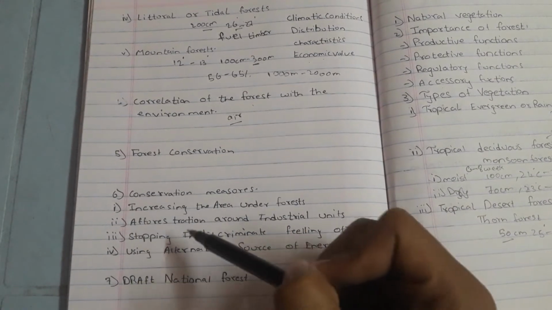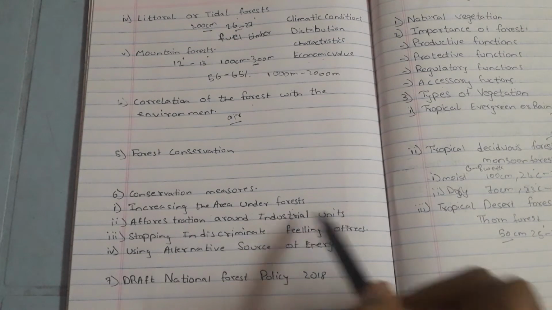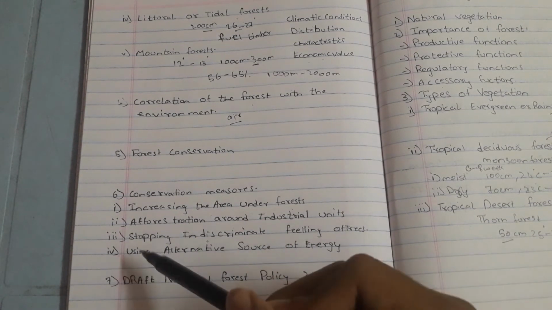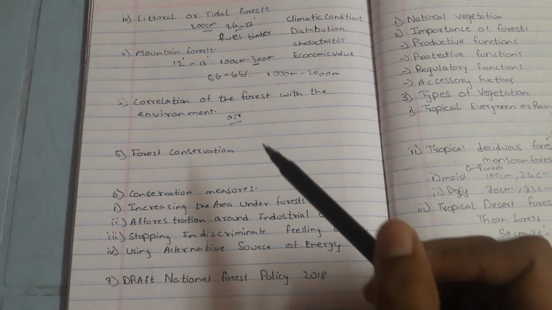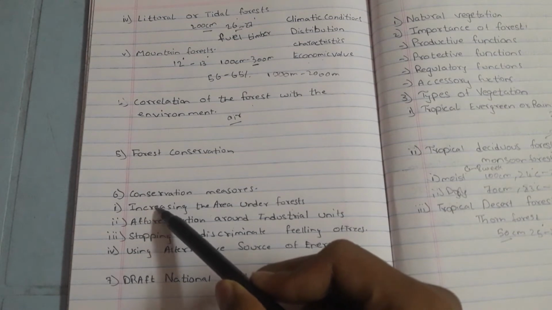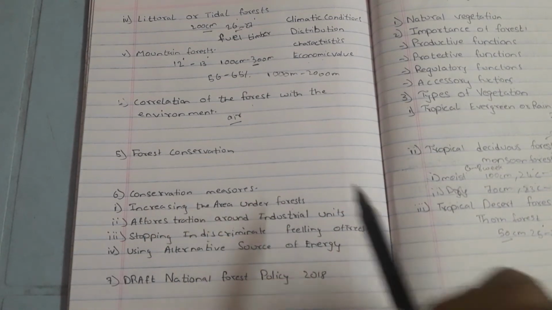These are the conservation methods: increasing the area under forest, afforestation around industrial units, stopping indiscriminate felling of trees, using alternate sources of energy. So we will go one by one. So first, increasing the area under forests.